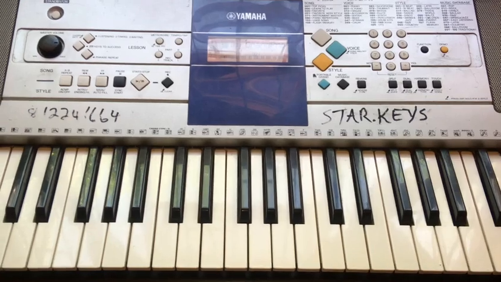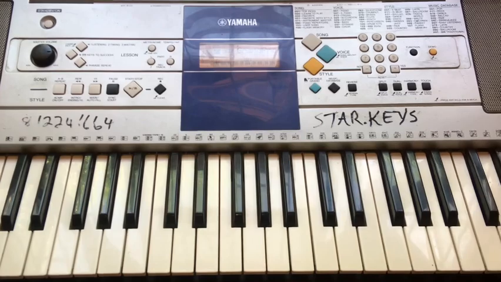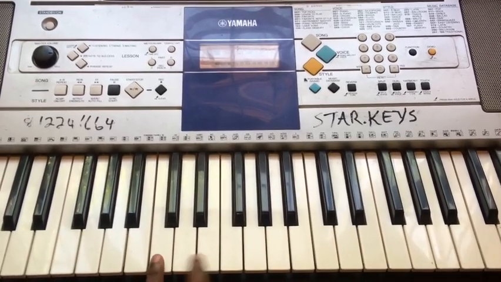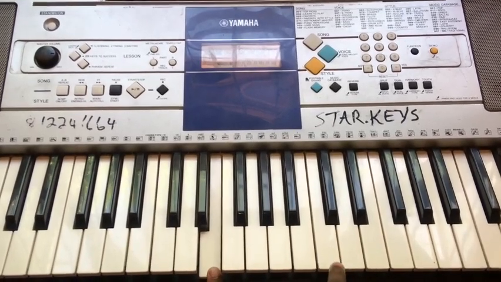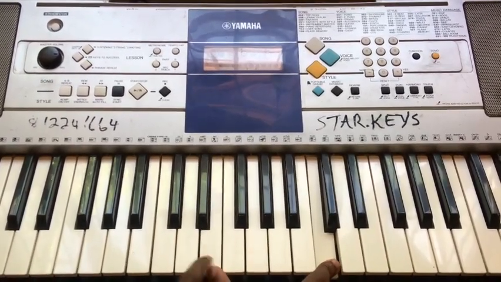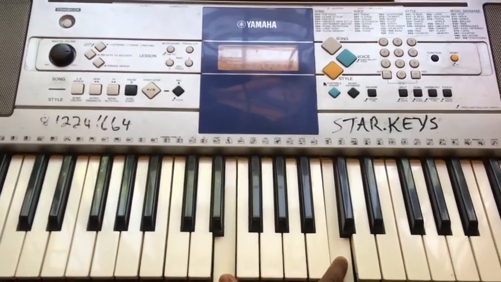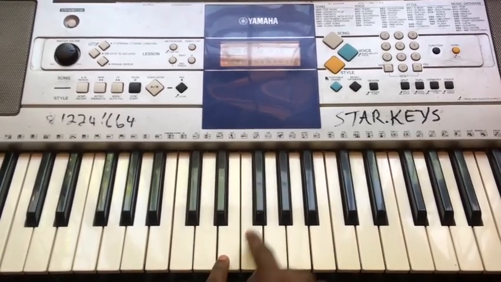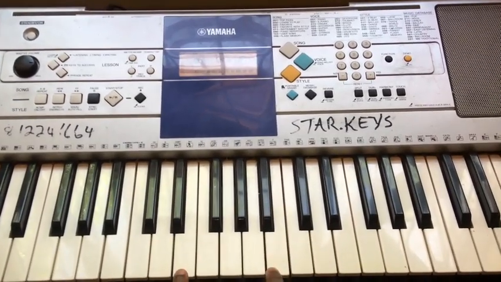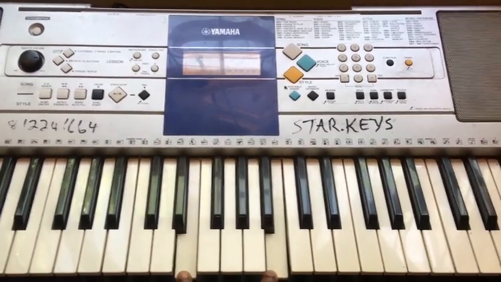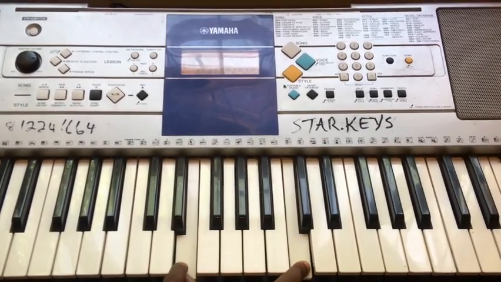Number 2, inversions. Typically, when you can invert an interval, you can invert a chord. For example, if I take a third and invert it by putting the root note to the top, the third becomes a minor sixth. Minor second, major second, minor third, major third, perfect fourth, augmented fourth, perfect fifth, minor sixth. It becomes a minor sixth.